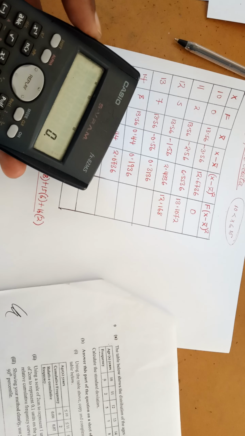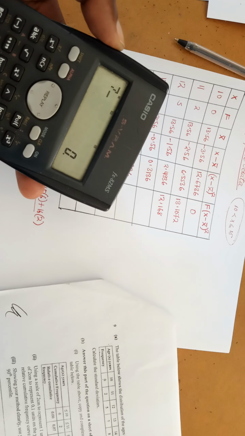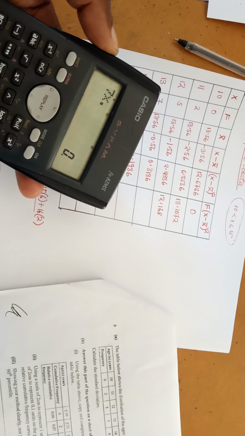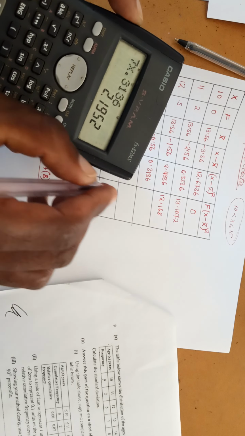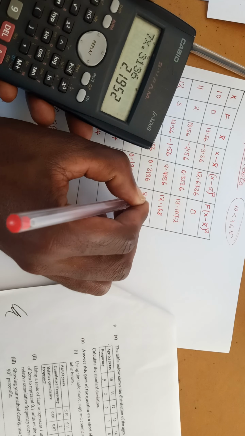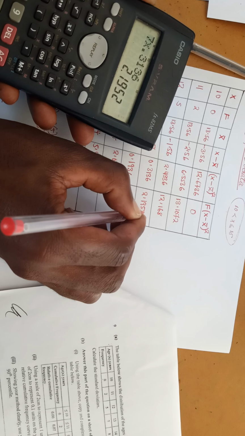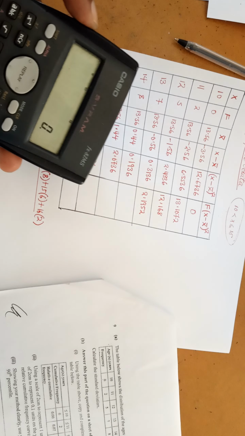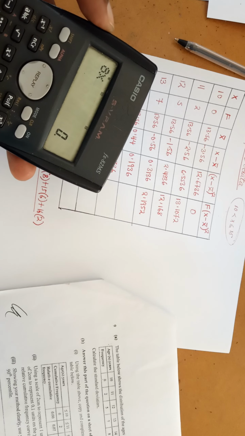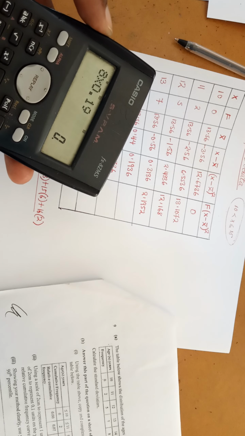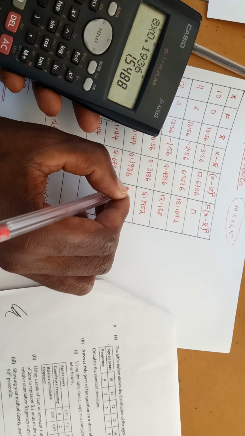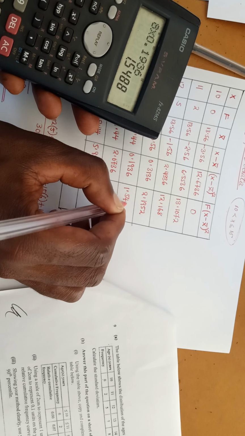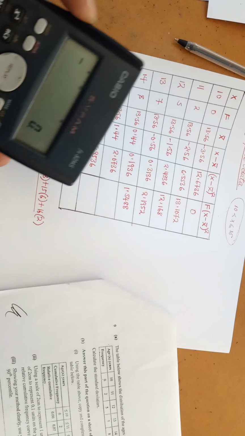12.168. The other one, we have 7 times 0.3136. Okay, what do we have? So we have 2.1952. Next one, we have 8 multiplied by 0.1936, giving us 1.5488.